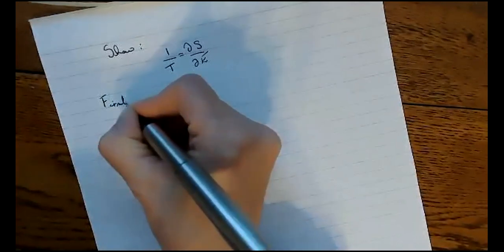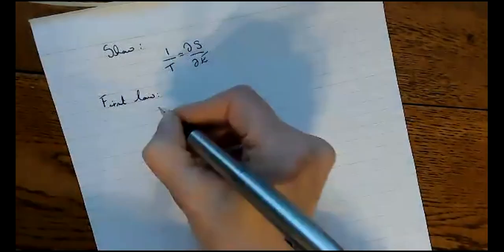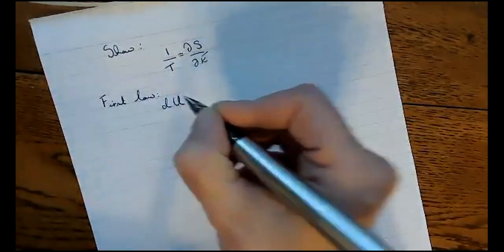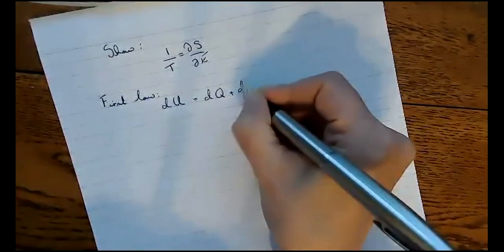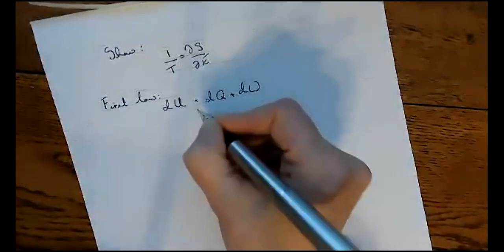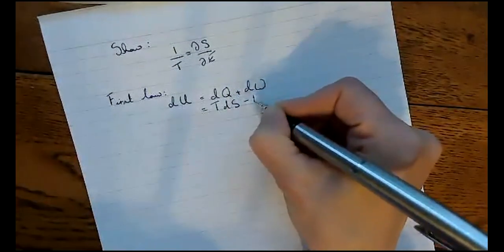So let's start with the first law and let's write it in its most familiar form. So you'll have seen dU equals dQ plus dW, which is T dS minus P dV. Okay, so that's how you're used to seeing the first law.